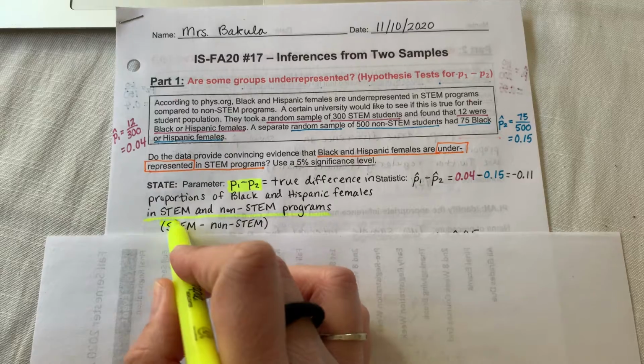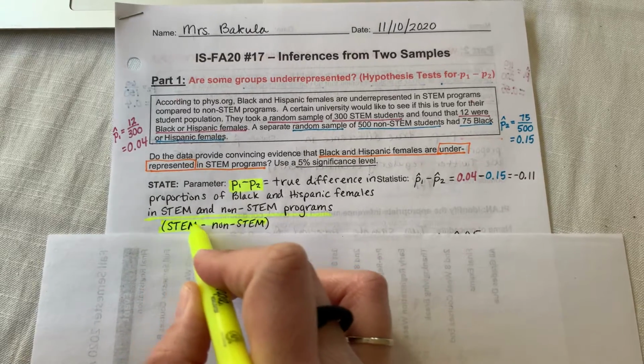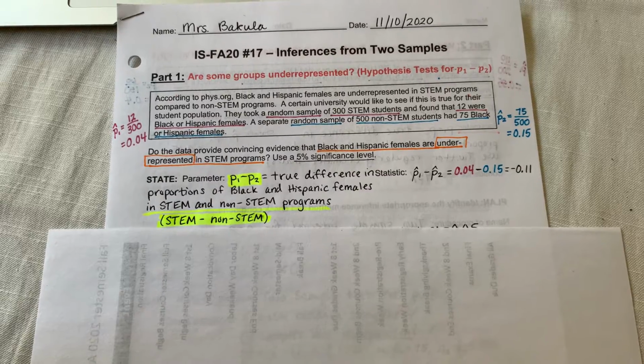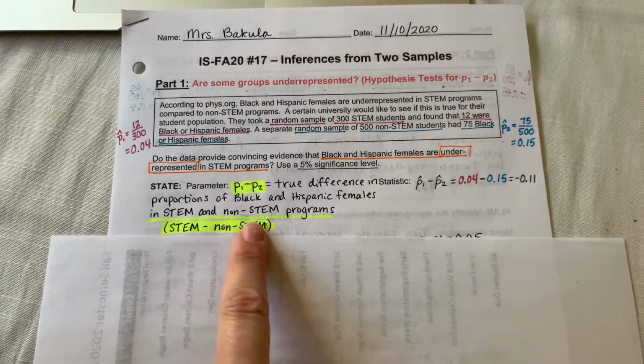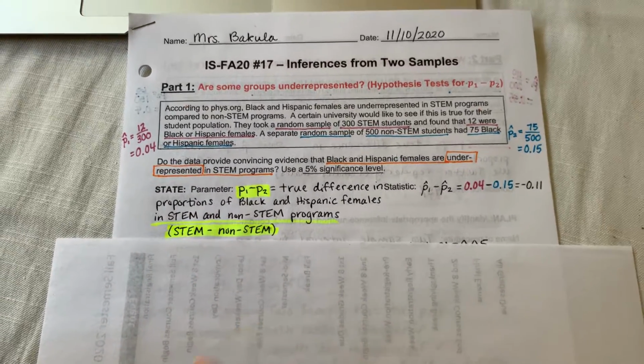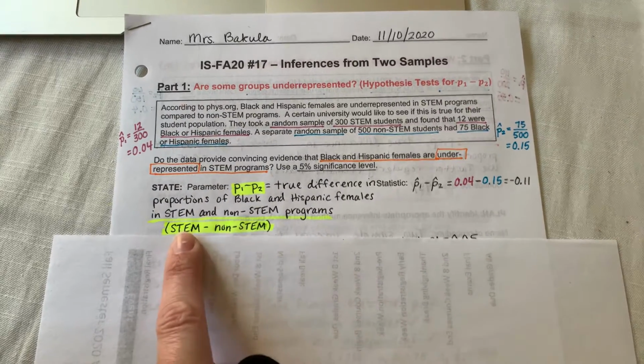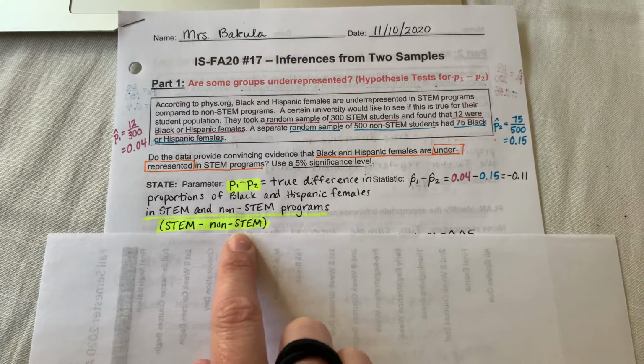And this is what students often forget to do. You have to state the way that you're going to subtract. It's usually assumed that you're going to subtract the first one mentioned minus the second one mentioned, but make sure that you go ahead and state that. Okay. So when I say P1, I'm referring to STEM. When I say P2, I'm referring to non-STEM.